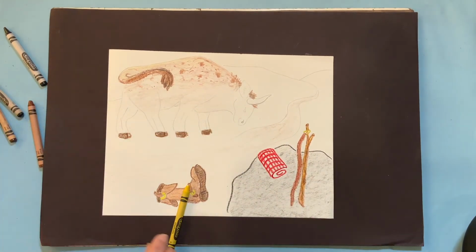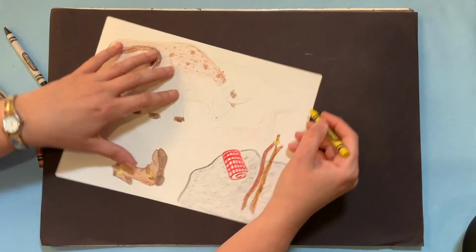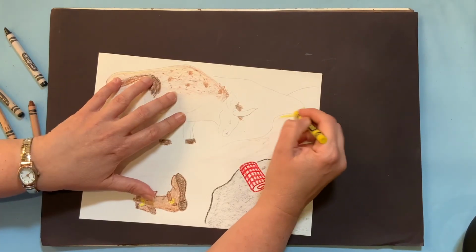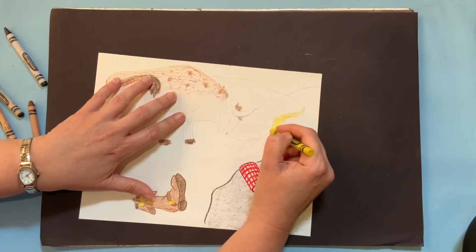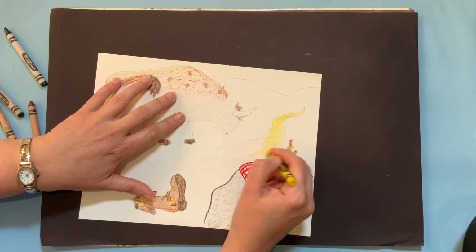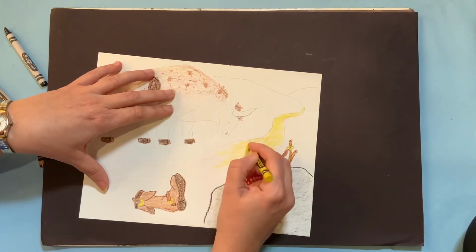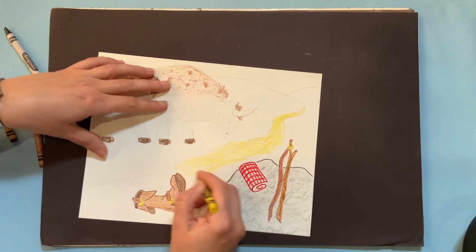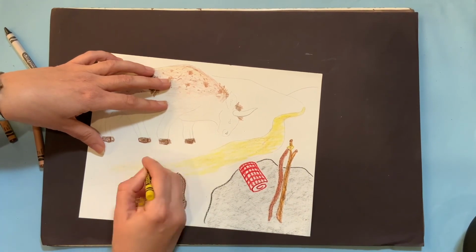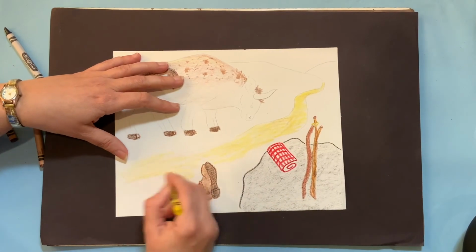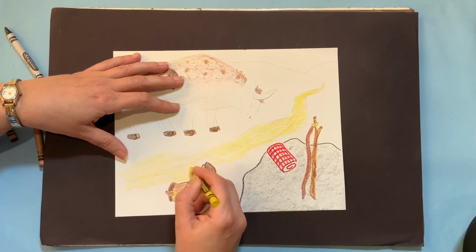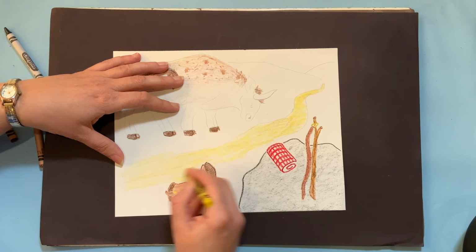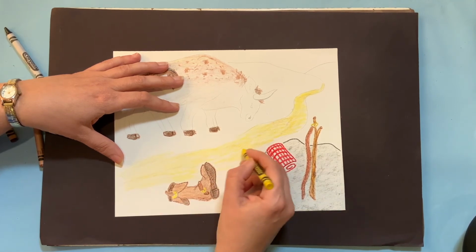I'm going to go ahead and add yellows over here on the road. Kind of like a sandy road down here. I'll come down through that. You may not finish coloring yours as fast as I will. You can always go back.